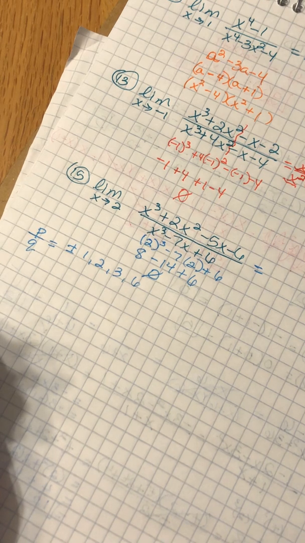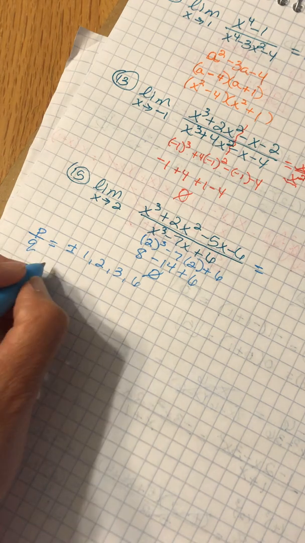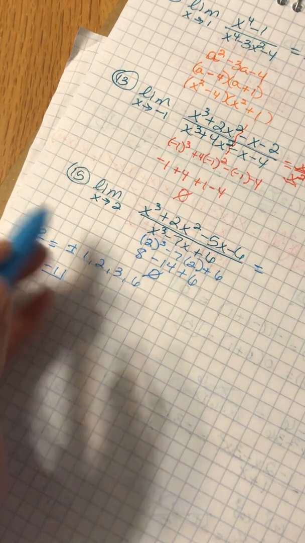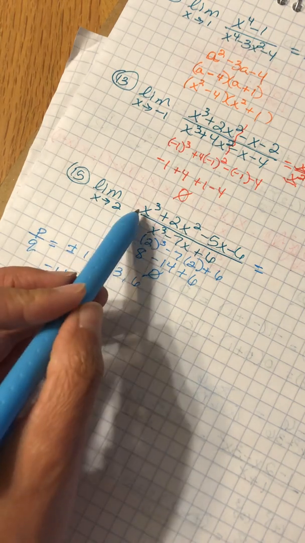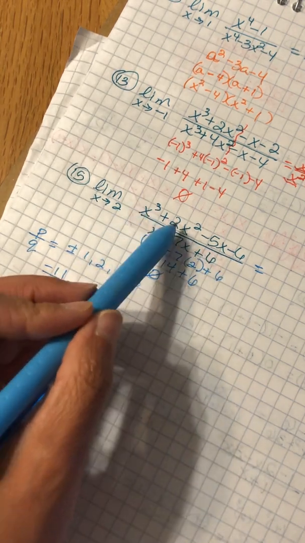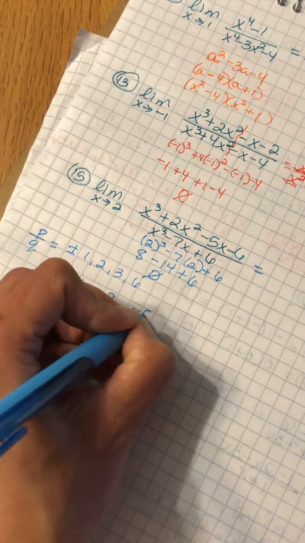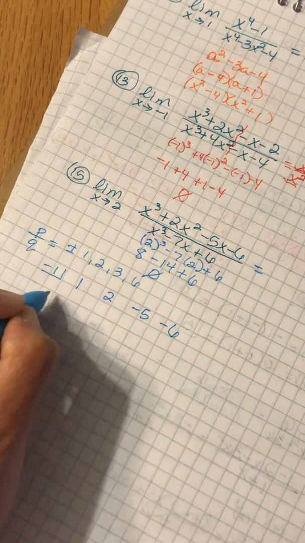So I tried a positive 1 and it didn't work, so I'm just going to show you that I tried a -1. So we're going to use synthetic division to test it out. And the coefficients are all I need for synthetic division. So 1, 2, -5, and -6.